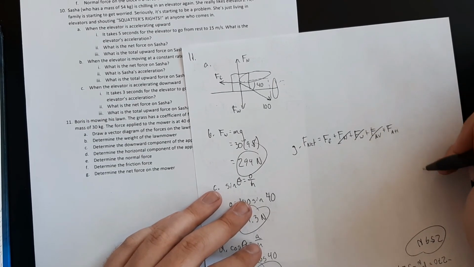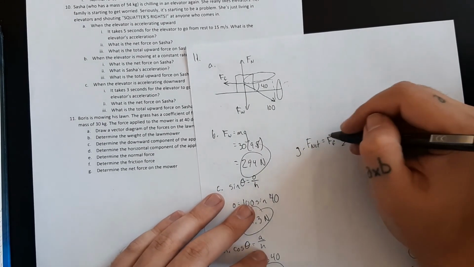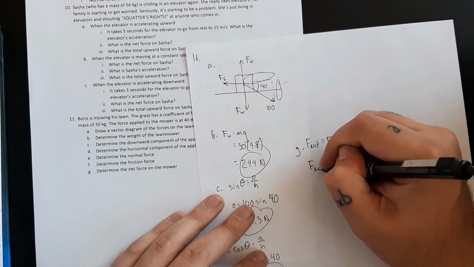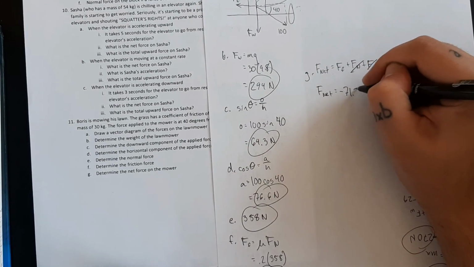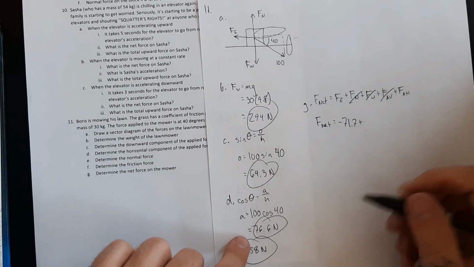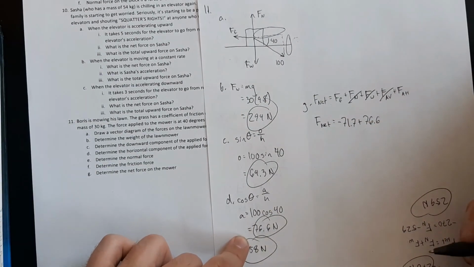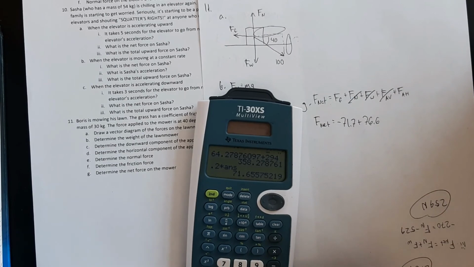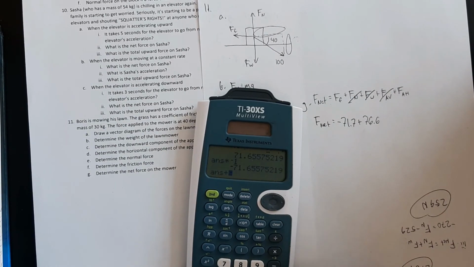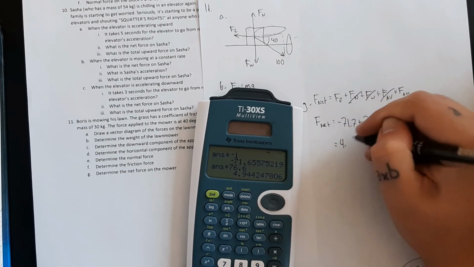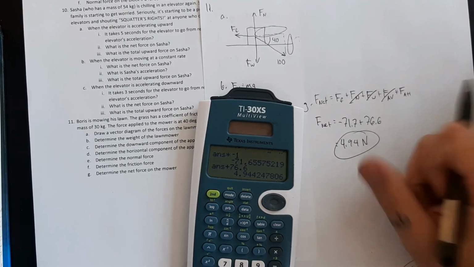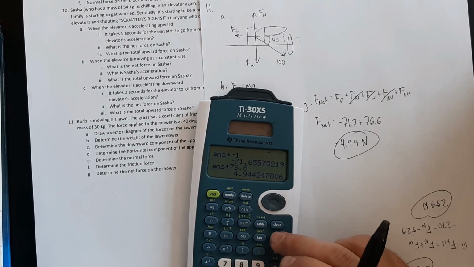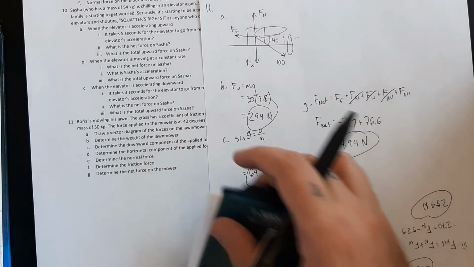Since this thing is going to be ultimately moving in the direction of our applied force, let's make this positive and our friction negative. All right, so F net is just going to be equal to our friction of negative 71.7 plus our applied horizontal force of 76.6. All right, so I'm just going to multiply that by a negative 1, and then we're going to add it to 76.6, ending up with a net force of 4.94 newtons. That thing is not moving very fast, which is fine. But we do have our net force now.